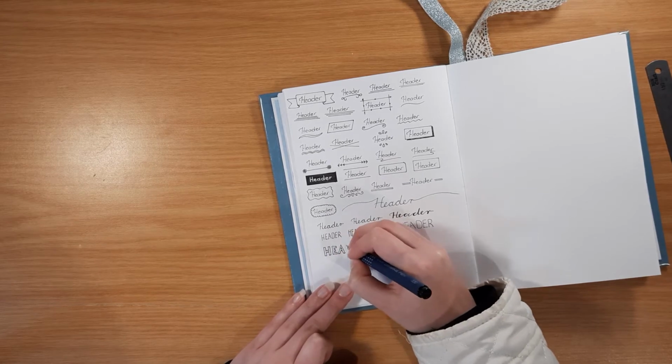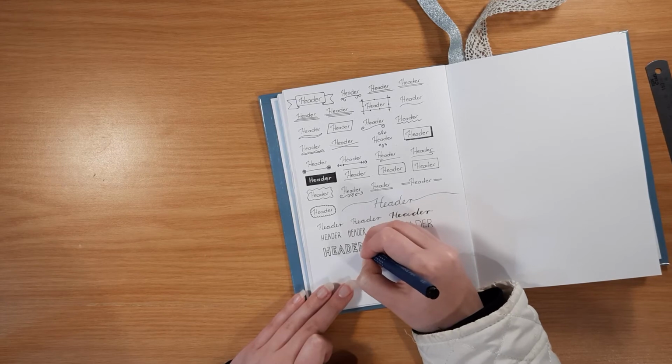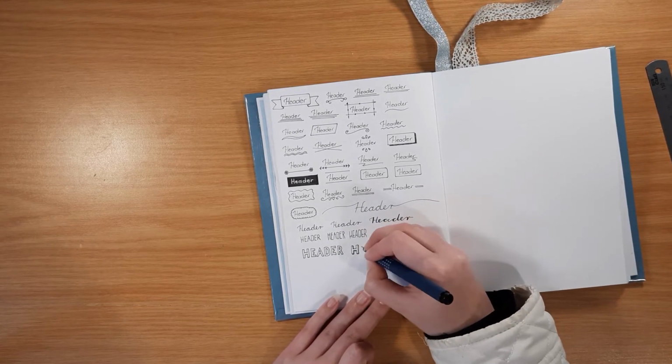The next font is kind of like thick letters, but I don't really know what to call it. Box letters? I don't know. But to make this one more interesting, you can create a drop shadow.